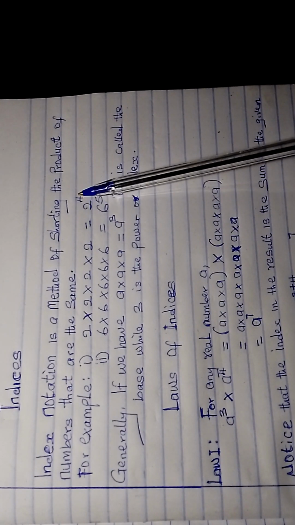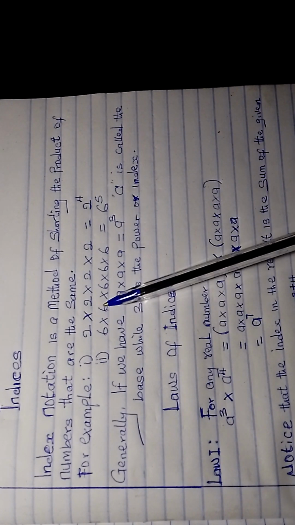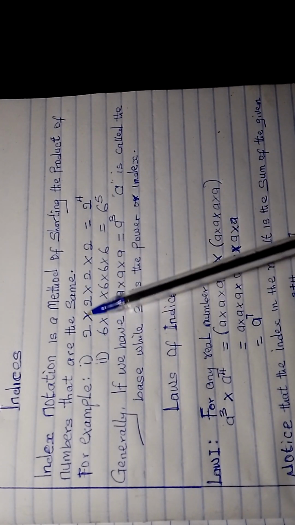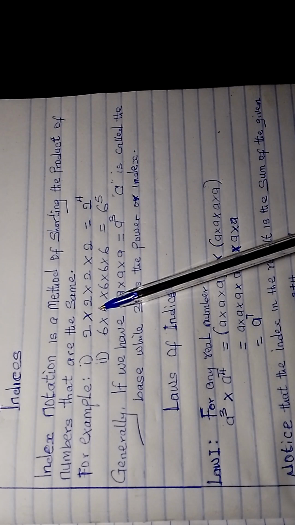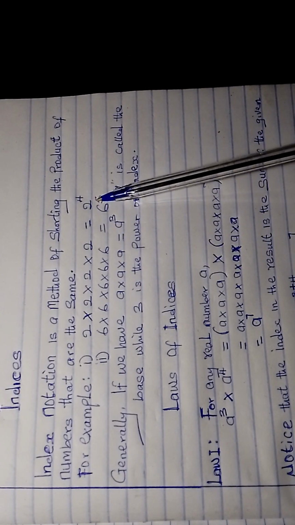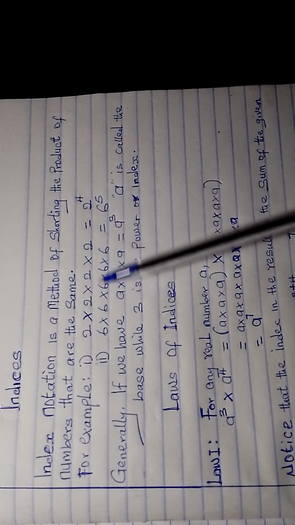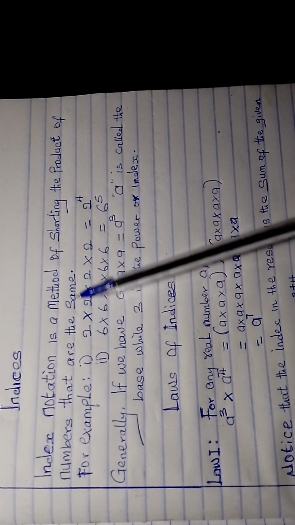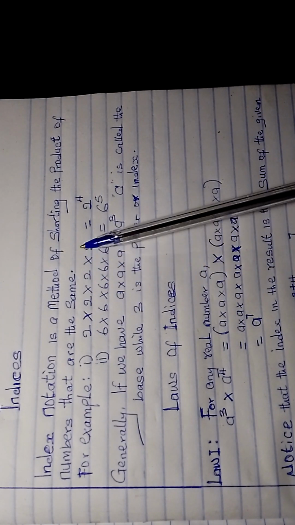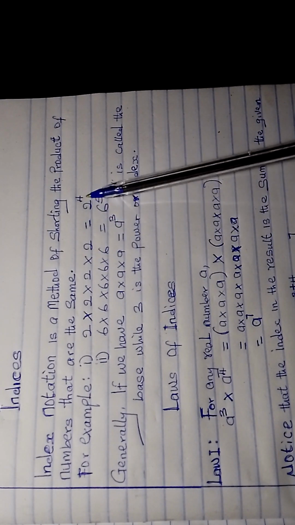Again, 6 times 6 times 6 times 6 times 6 in 5 places, the product form, is 6 raised to the power of 5, the index form. So we notice that the product form of a number occupies much space and takes more time than the index form of it.